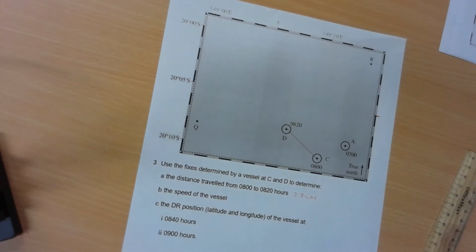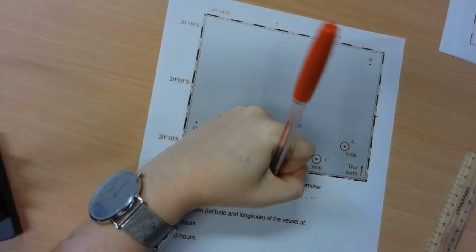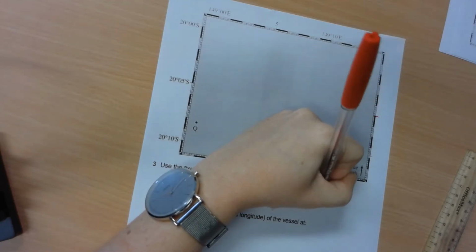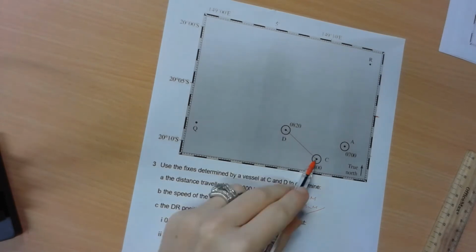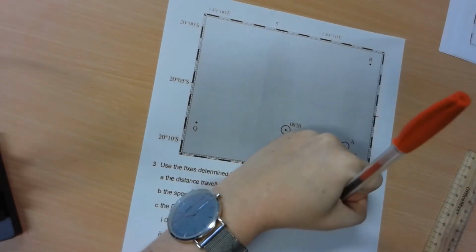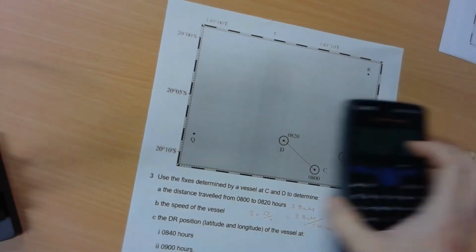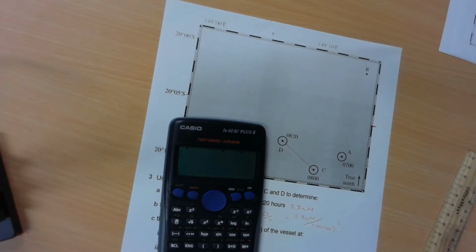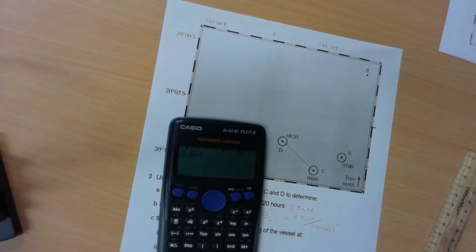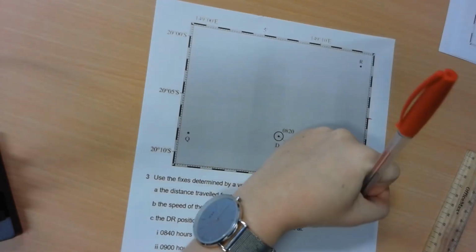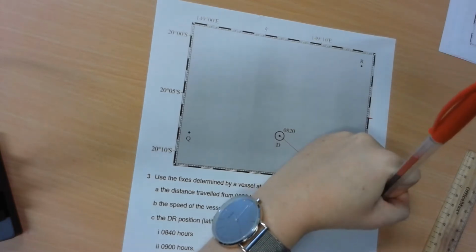I'm then going to look at the speed of the vessel. So speed equals distance over time. The distance is 3.8 nautical miles divided by the time. So it's 20 minutes to get from C to D, and 20 minutes over 60. So then I simply type it in my calculator and that's going to give us our speed. So our speed is 11.4 knots.